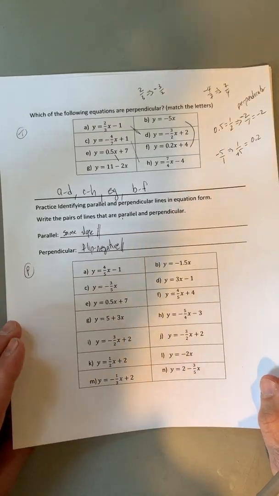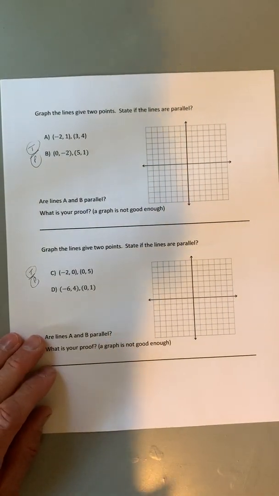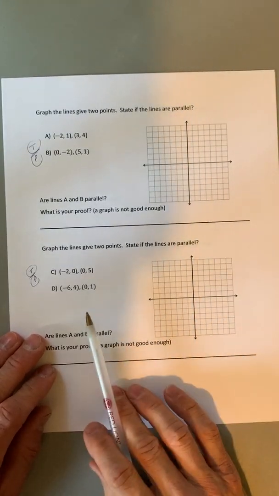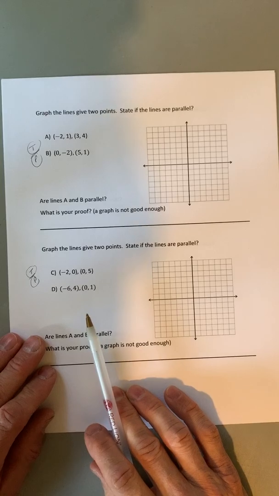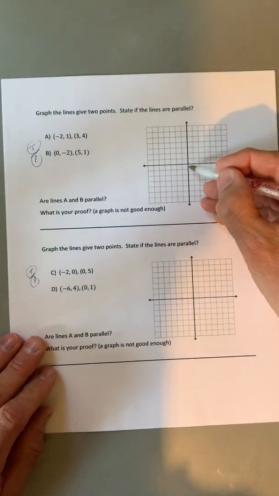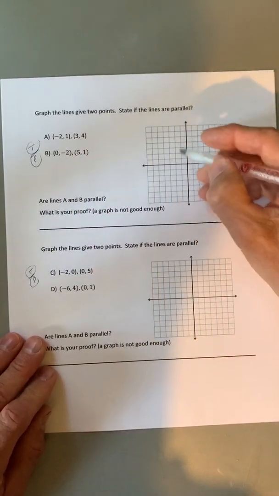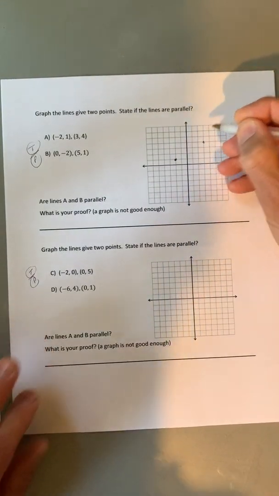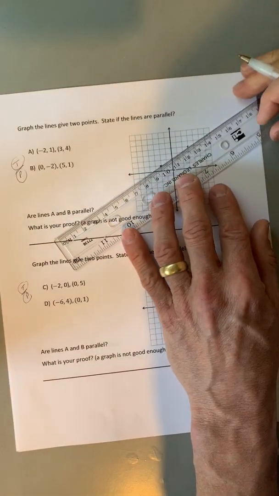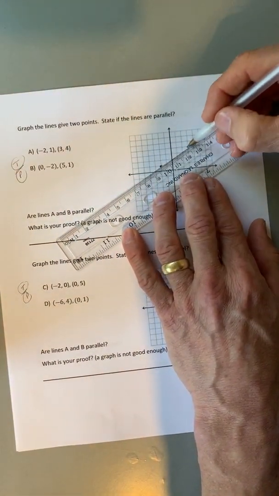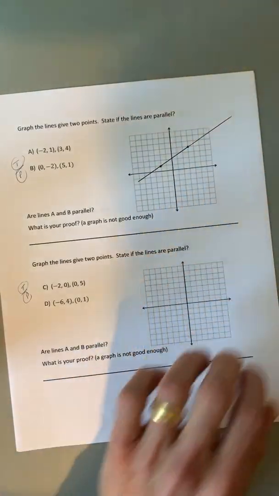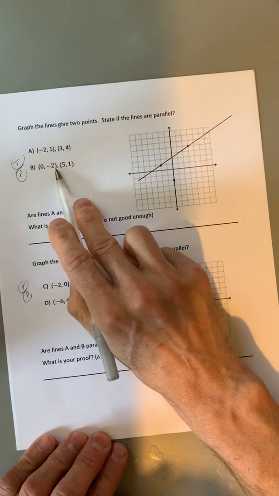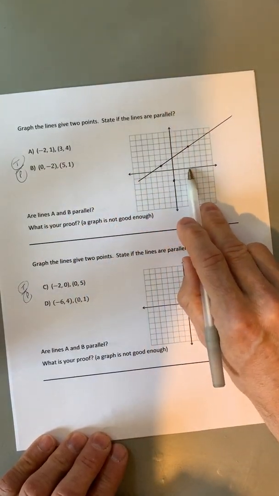What I also want to do now is give you a few more question types. What if we change the question so I don't give you the line, I give you 2 points on the line? We've got to figure out how to do that. So this first line, -2, 1, 3, 4. Draw a straight line. Next one is 0, -2, 5, 1.